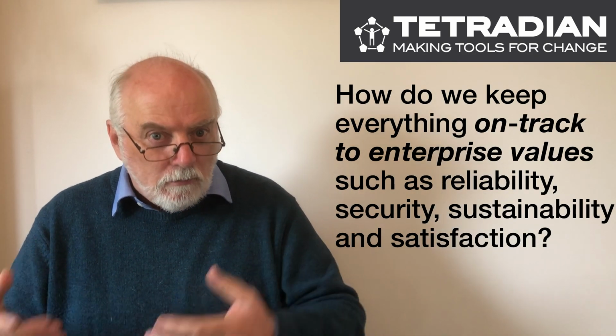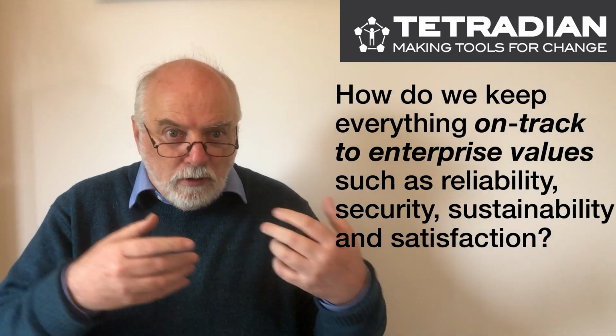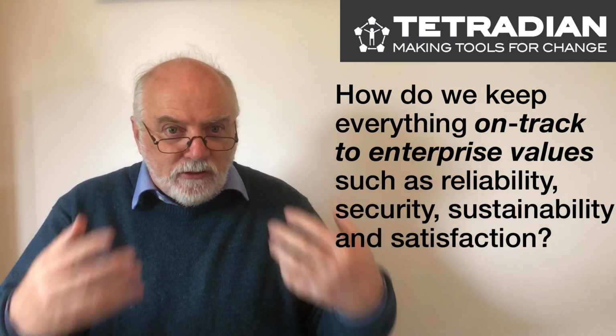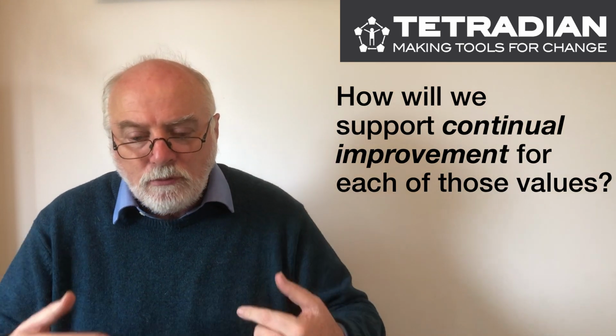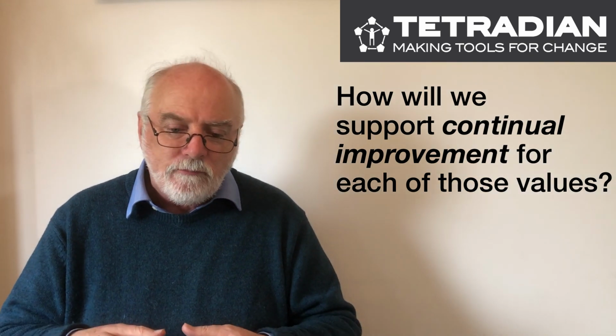Reliability, certainty, predictability, sustainability, satisfaction, all of those themes. How are we going to improve and connect to those values?